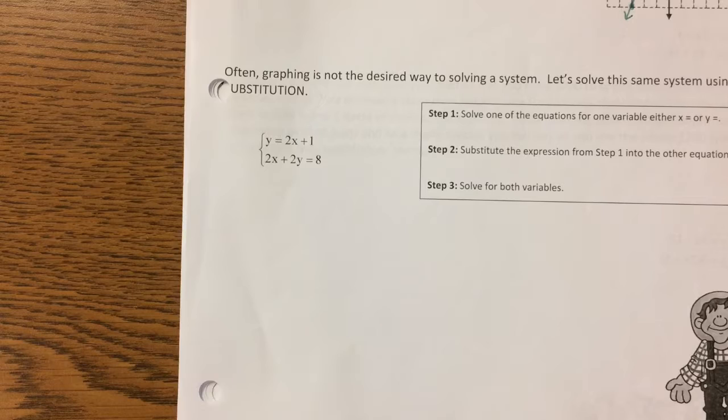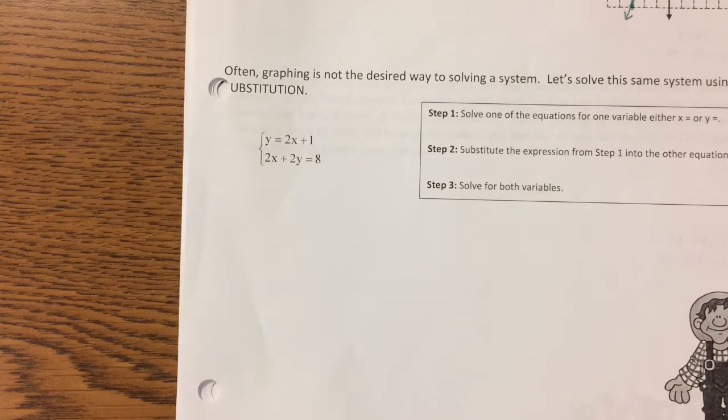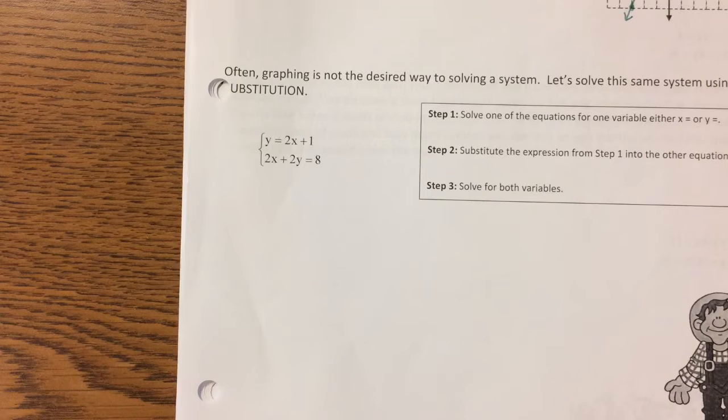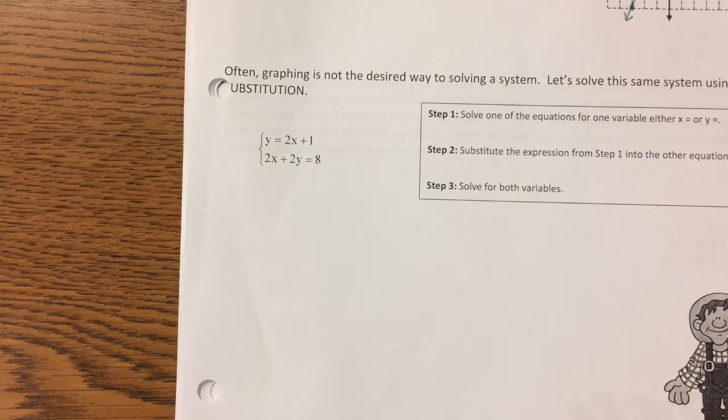A lot of the time that's already going to be taken care of for you. Like in this system, the first equation is already solved for y. Y is already by itself, right? Y equals 2x plus 1. So if both of your equations are in standard form, you'll have to do that up front. But in this case, we've already got an equation that's set up, ready to go. So step one is sort of done.